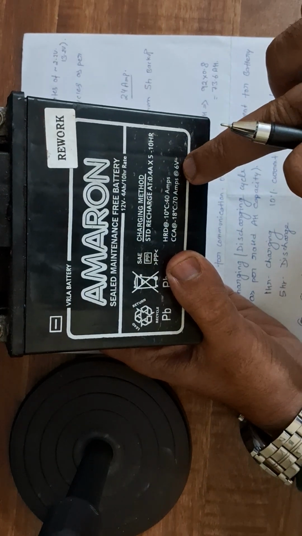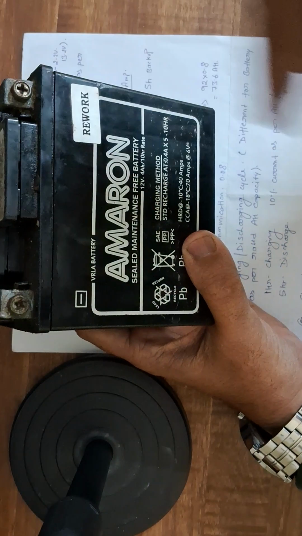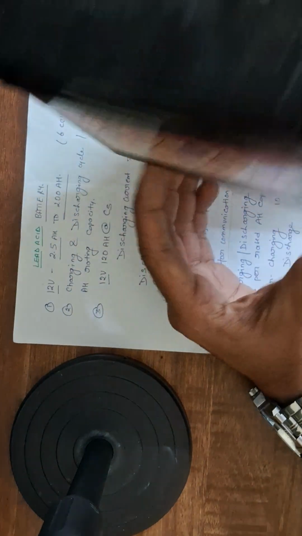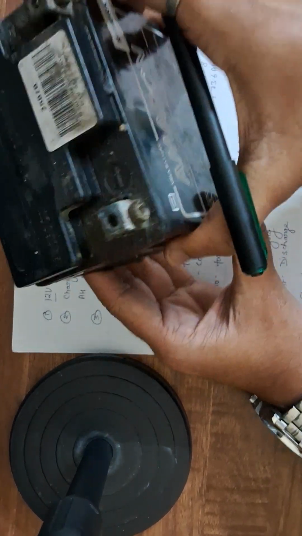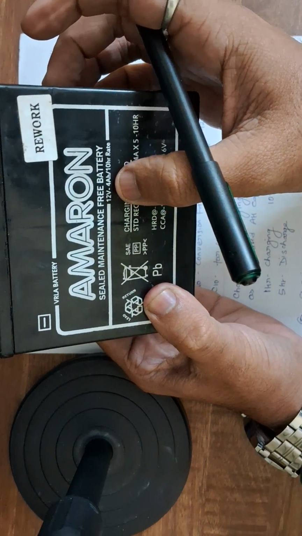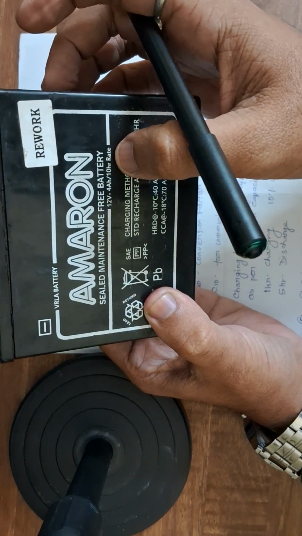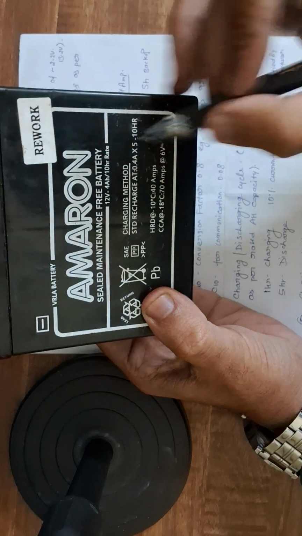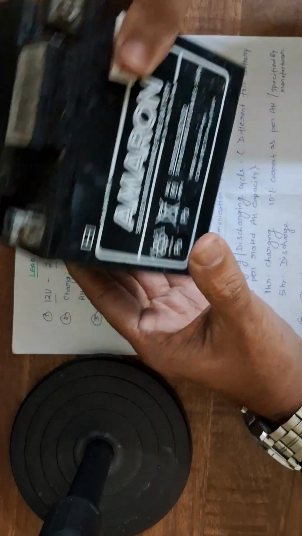70 amps at 6 volt, how we discharge this battery. I will tell you all these things in detail. This is a 12 volt 4 AH battery of a bike. It is written here, we can see 12 volt 4 AH battery at 10 hours rate. What is this 10 hours rate? I will tell you further on.